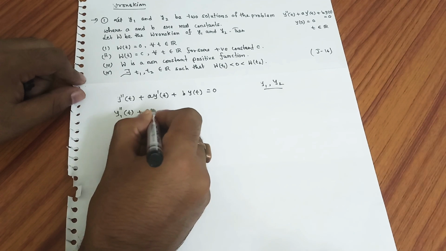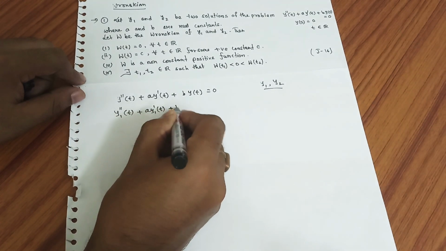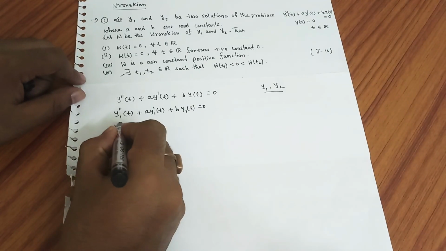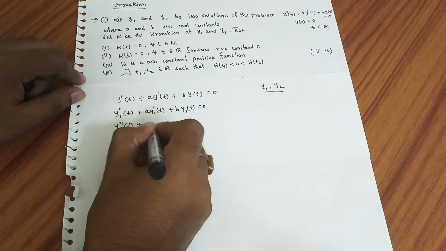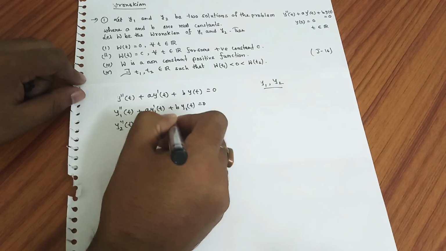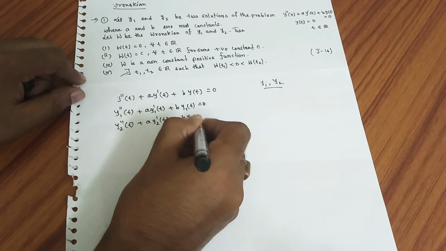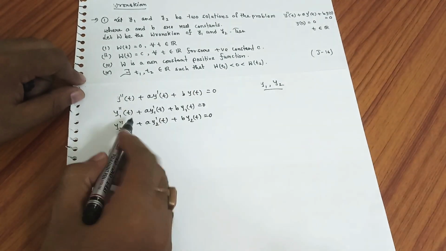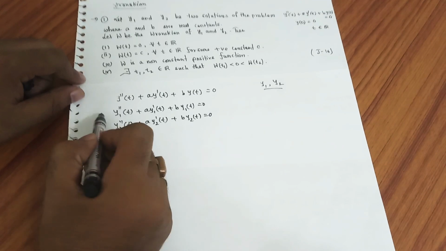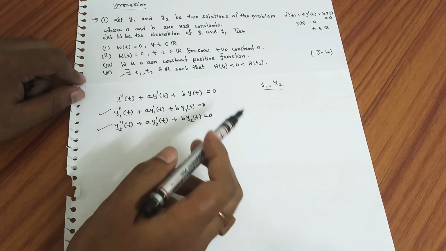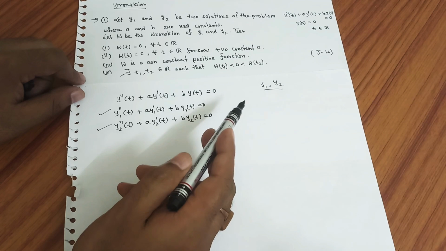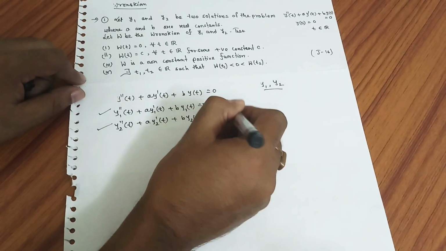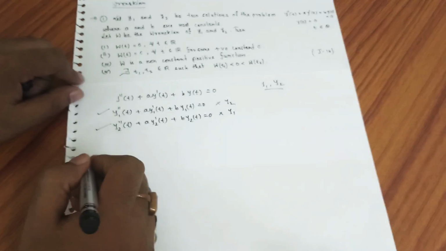You can write y1''(t) + a y1'(t) + b y1(t) = 0 and y2''(t) + a y2'(t) + b y2(t) = 0. These are the two equations you are getting after using the condition that y1 and y2 are two solutions. Multiply this equation by y2 and this one by y1, then subtract.